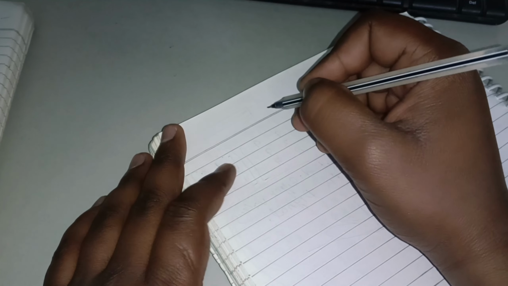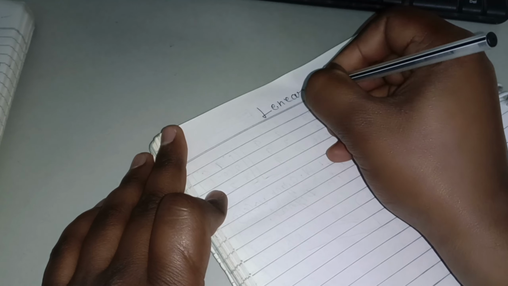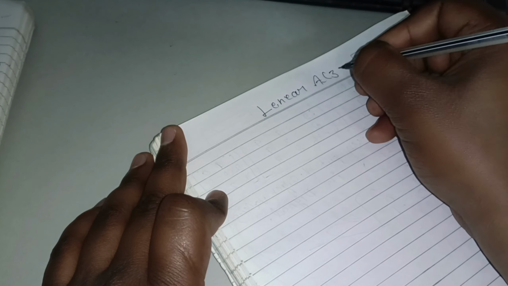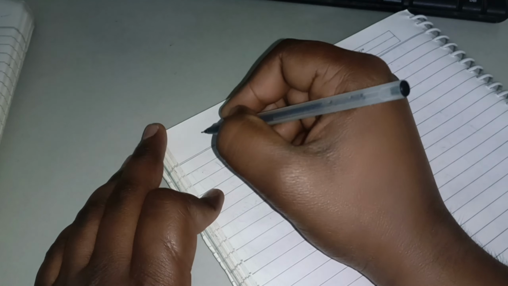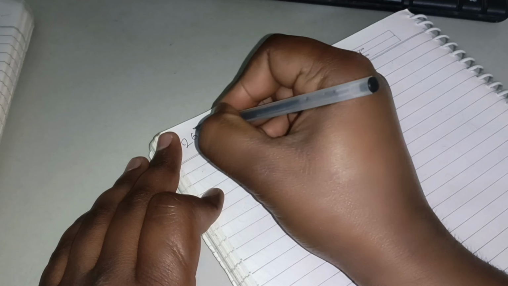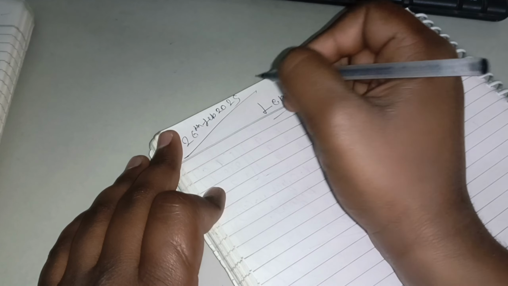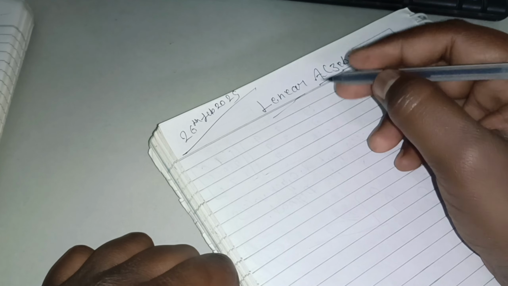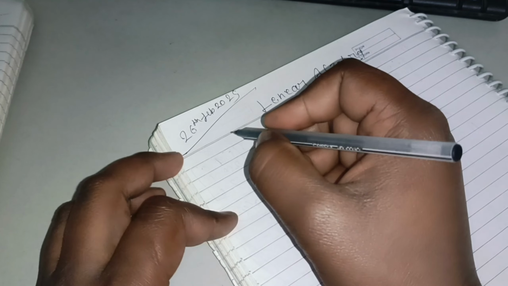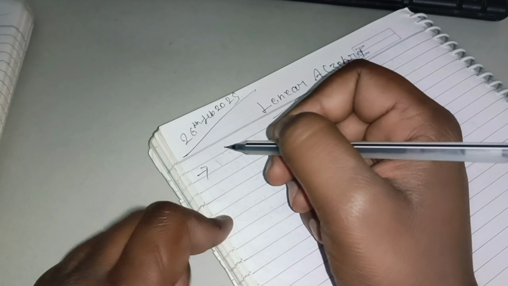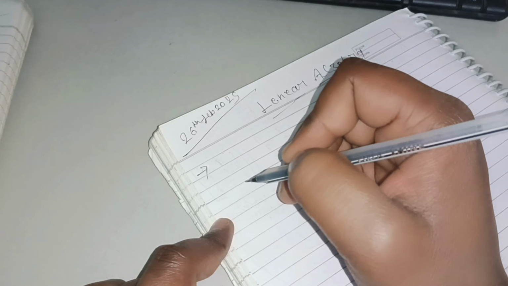Today we will be discussing linear algebra again, and today's date is 26th of February. I have discussed almost all topics, but some are still remaining, so I decided to discuss these too.